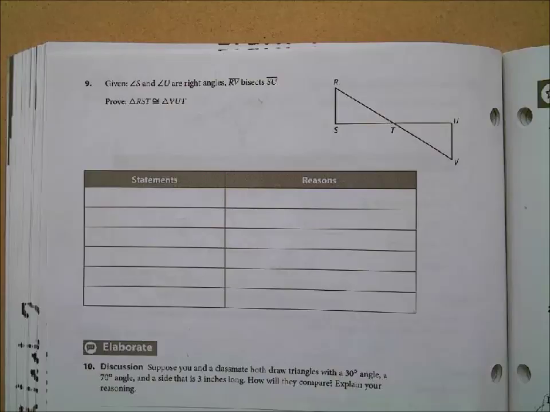Be careful here because it's right. You're right, but number 4 is true. Number 3 doesn't follow from this. RV is bisecting SU. We're not told that SU bisects RV. So RV is cutting SU into 2 parts. So we can only say that is true. We can't say that these are necessarily congruent. Do you see what I'm saying?